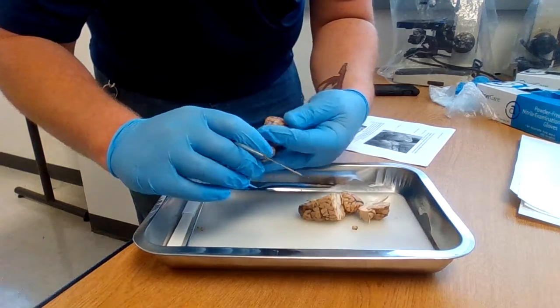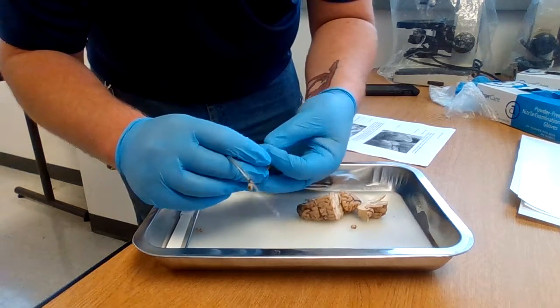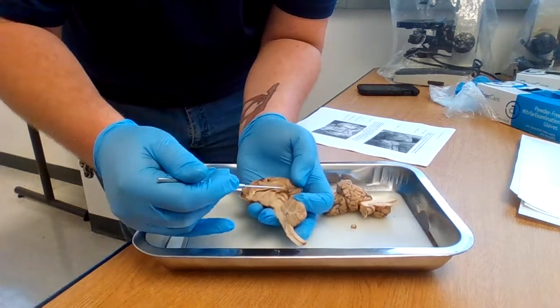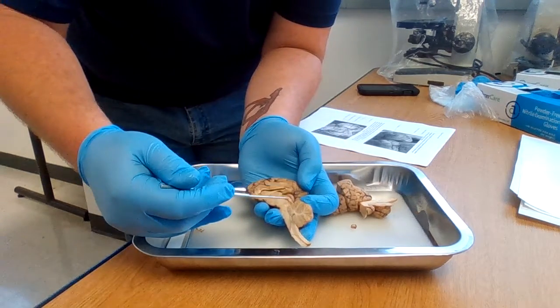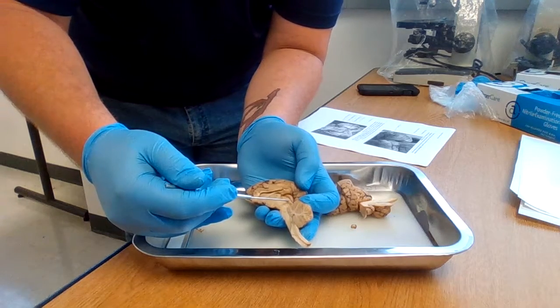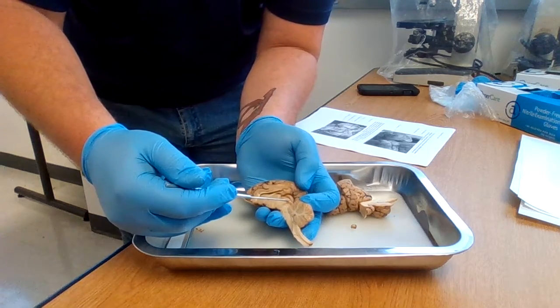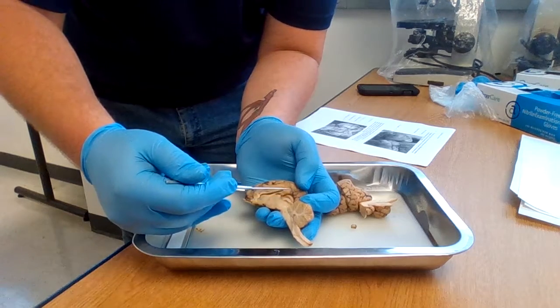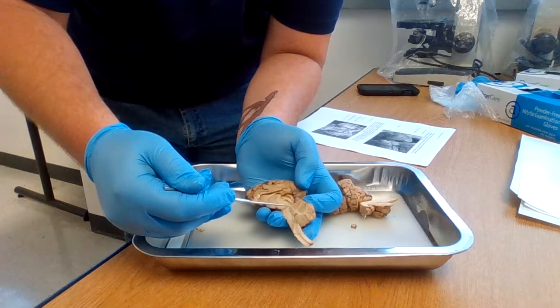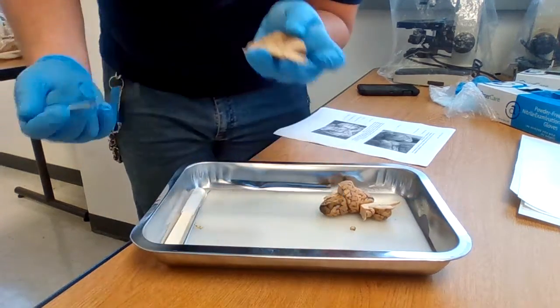If we pull back the cerebellum, we're going to have the inferior colliculus, the superior colliculus, then the number 4 ventricle.